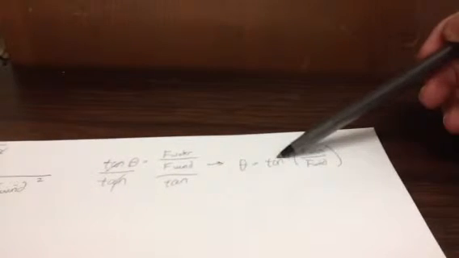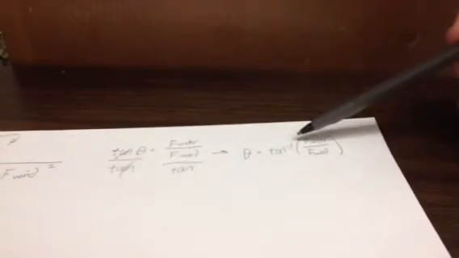Now, remember that when you're entering this into your calculator, sure you'll have to do the unit analysis step, but when you're entering this into your calculator, you're going to actually use the inverse tangent function. So you'd be like second tangent, and then this little open parenthesis will pop up, the force of the water divided by the force of the wind, close parenthesis, equals. Okay, so that's what you'll need to do when you're entering this into your calculator.